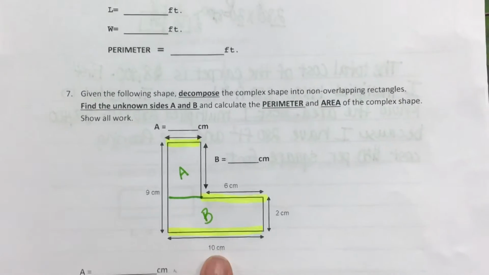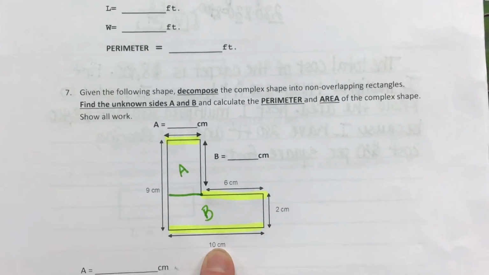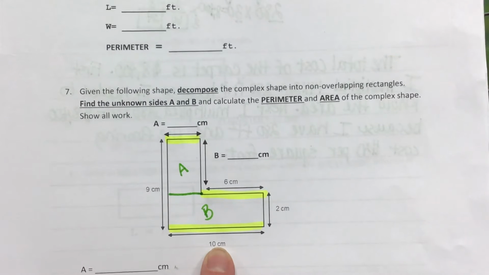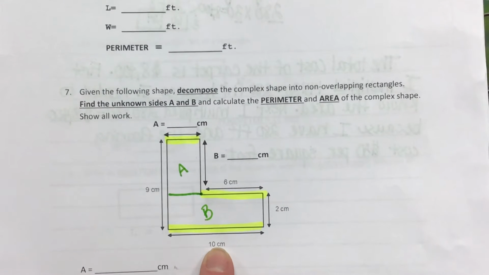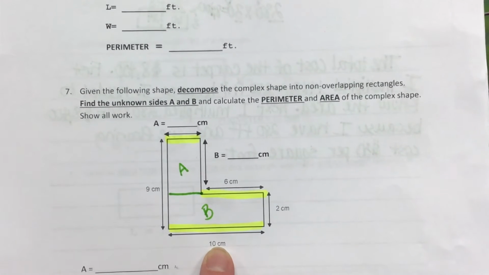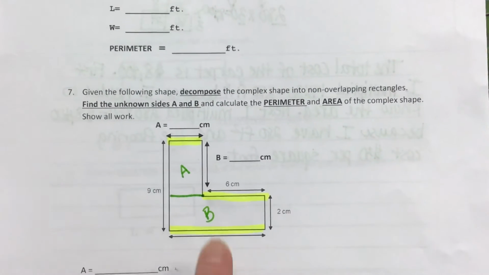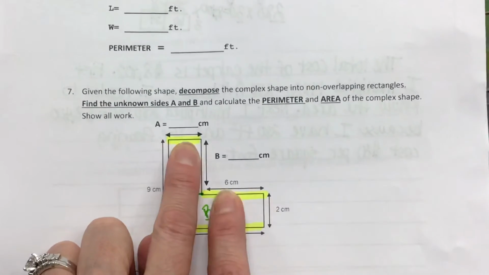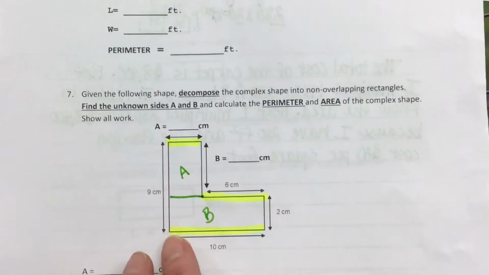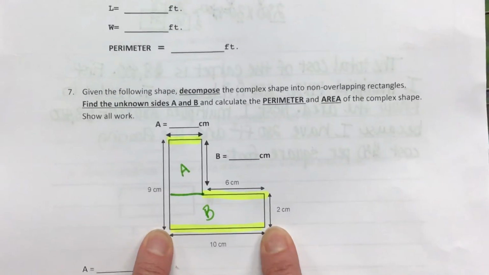Everyone put your finger on the number that tells you how long the longest horizontal side is. How long is the longest horizontal side? Avery? Ten centimeters. Okay? So these 2 shorter horizontal sides have to add up to 10 centimeters.